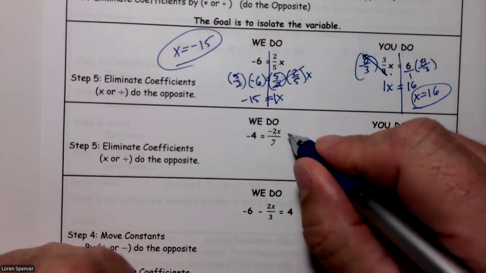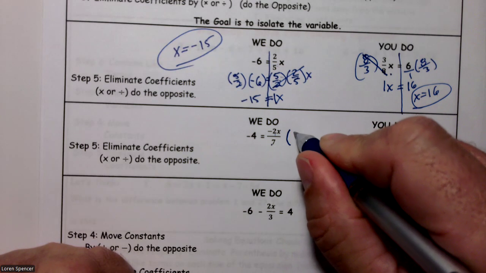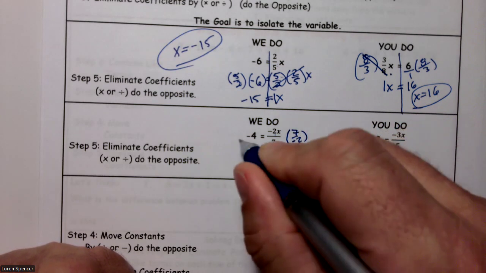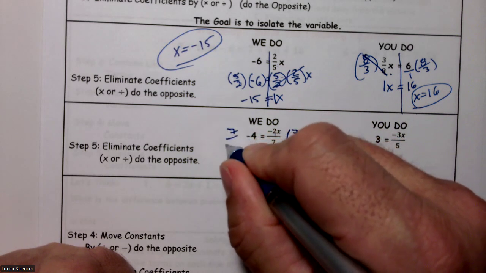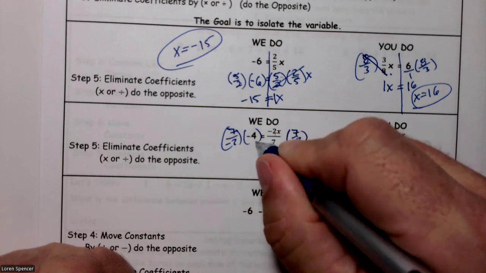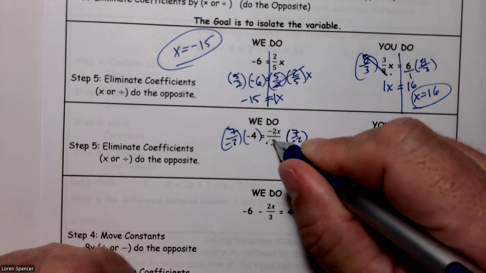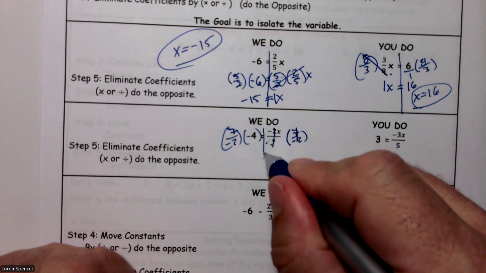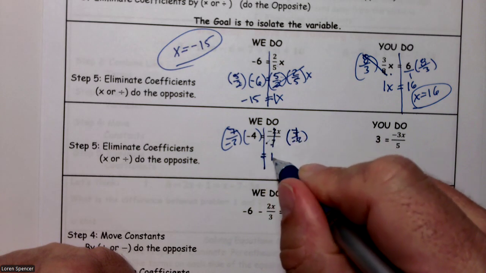I don't want that fraction. Let's get rid of all that fraction. So let's flip it. So now we have 7/2 and 7/2, and put everything in parentheses. Well, this goes away and this goes away. It becomes 1. So it equals 1x.